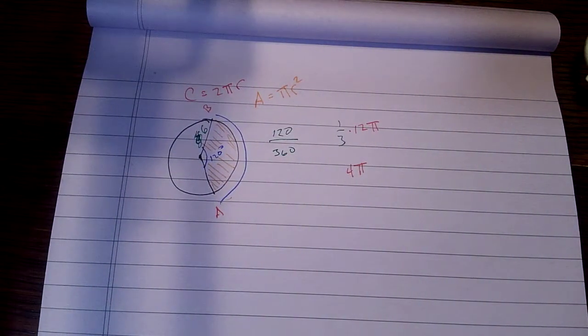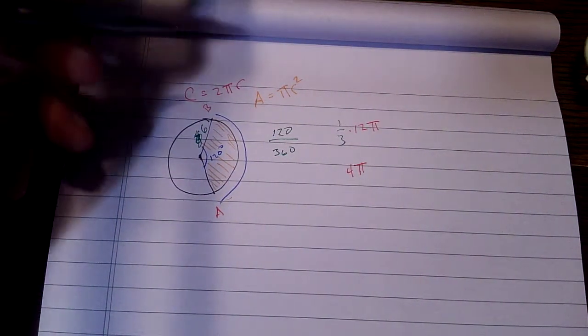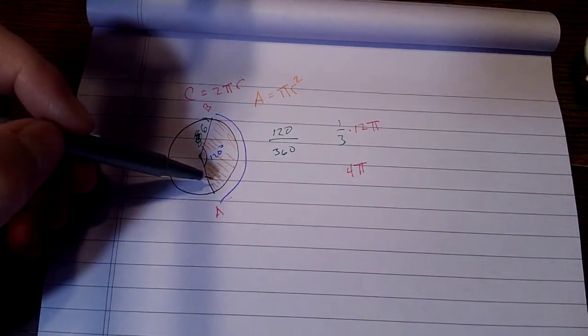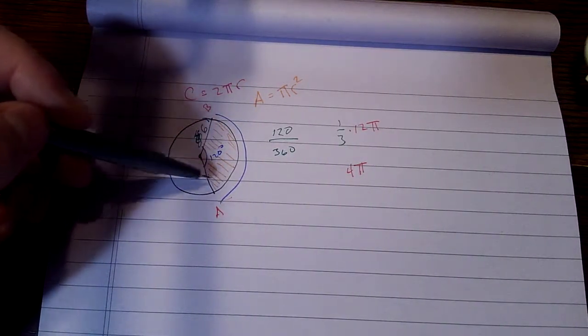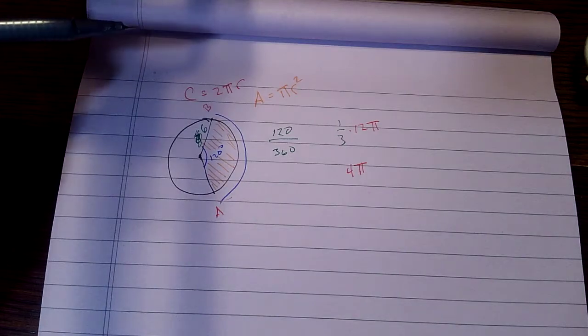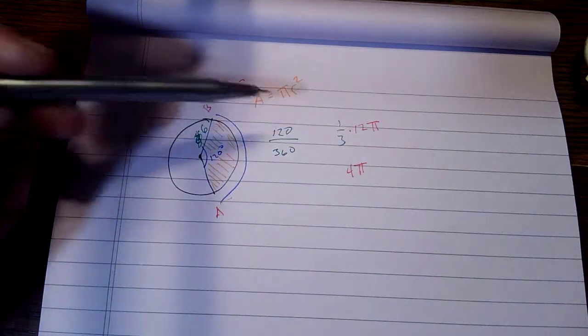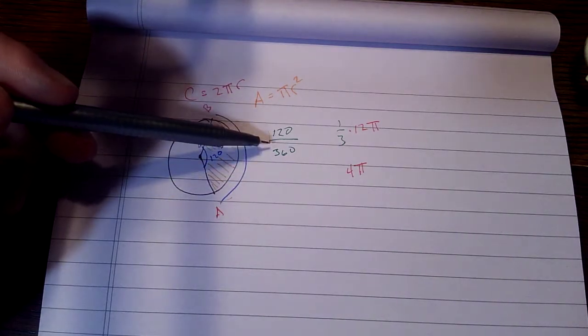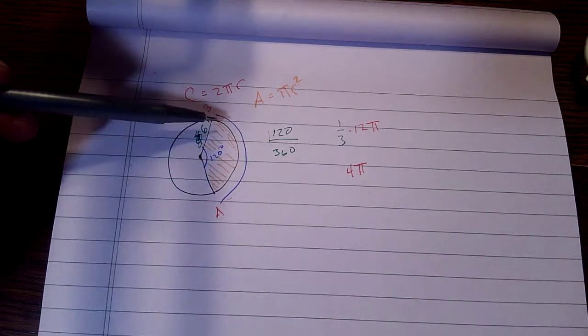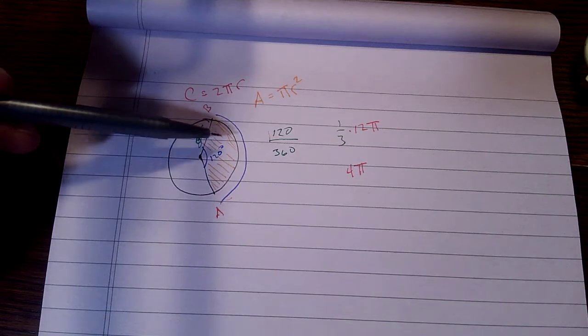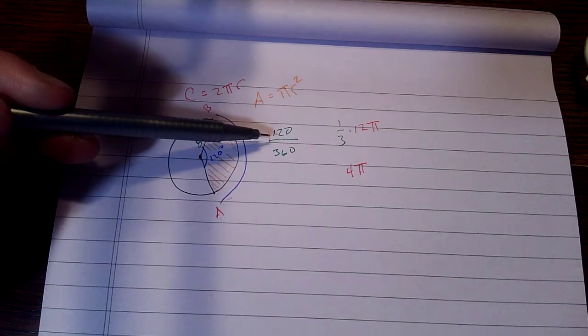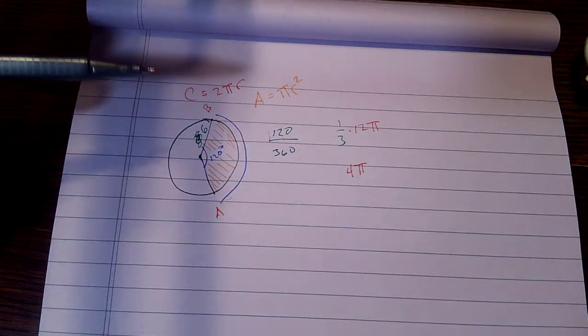Anyways, pi r squared. So I'm replacing the circumference with this formula. I'm still going to use 120 over 360, because this is the portion of the circle I want. I don't want the whole circle, I want this 120 out of 360, or this 1/3.